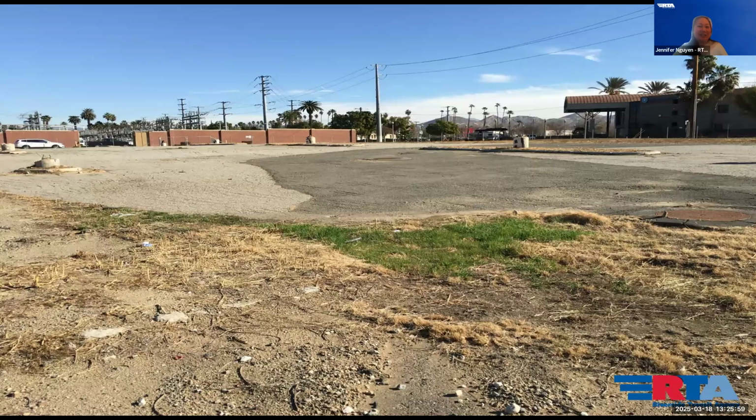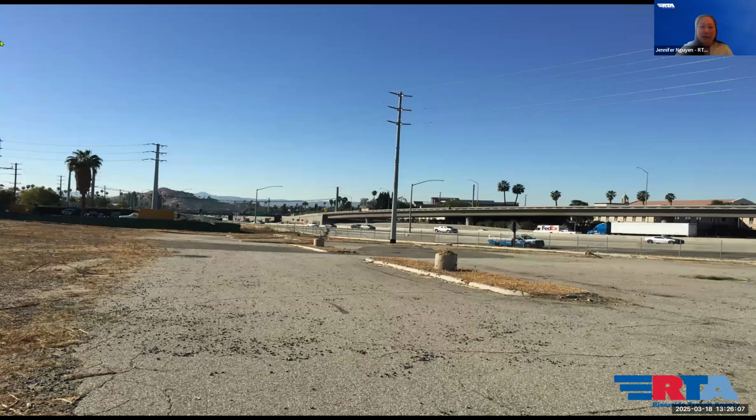I like to show these screenshots, these pictures here. So this is what the site looked like beforehand. You can see it's an empty dirt lot on there. Here's another view of it right here, and you can see the freeway. That's an insight into the freeway.